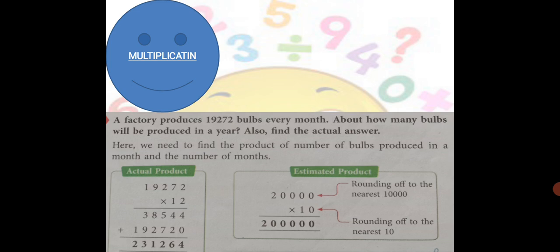Now my estimated production of the factory is 20,000 of a month. Next come to the number of months of a year. We know the number of months of a year is 12.